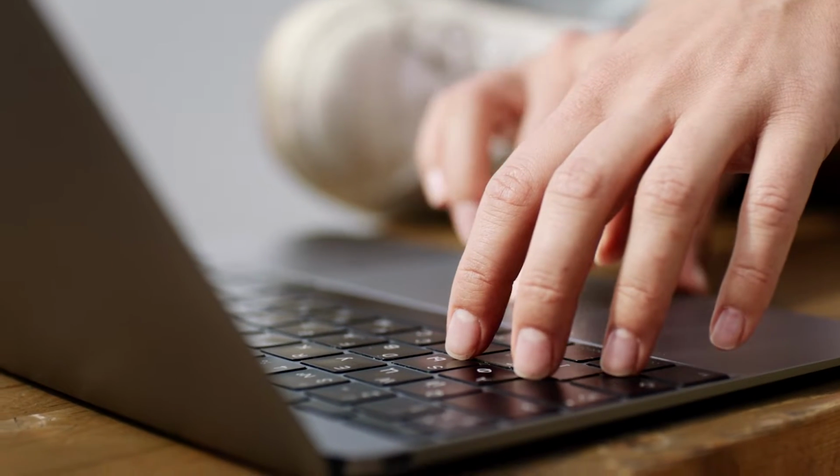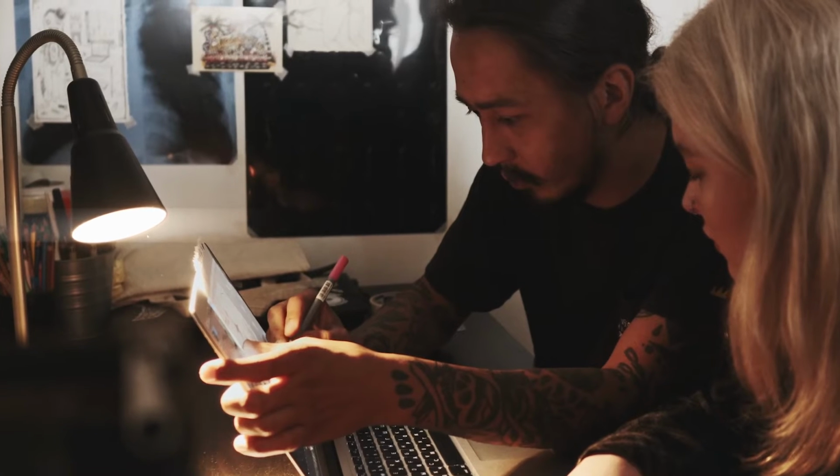I have 4 different steps that I'll be going over today and how I take them from a new inquiry all the way to having their own client portal. So let's jump into it.